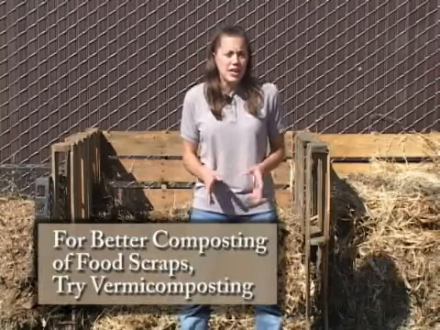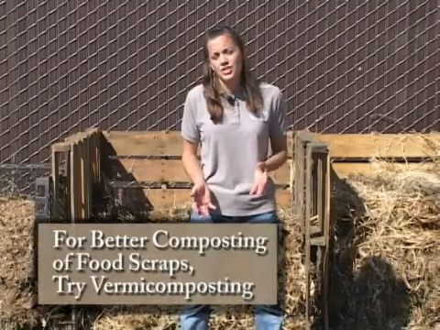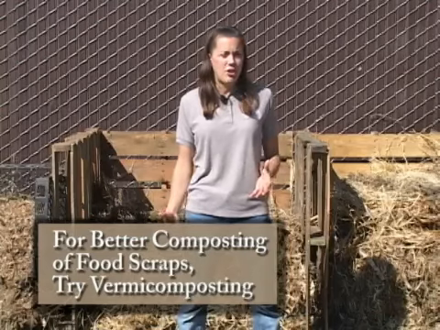If you're looking for a better way to compost fruits and vegetables and you have a lot of that stuff coming out of your kitchen on a regular basis, I would try worm composting. It's the most effective way to get rid of that stuff and compost it and then harvest the compost. It's completely rodent-free and very simple to do.